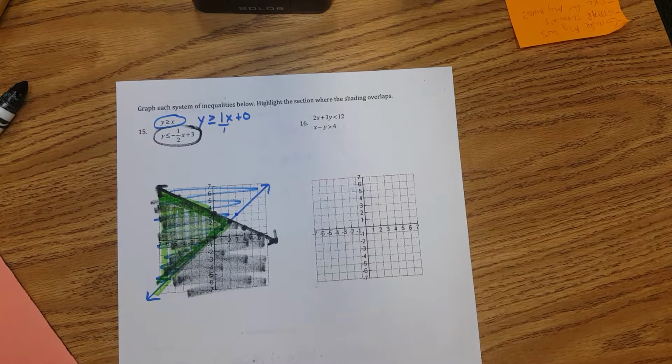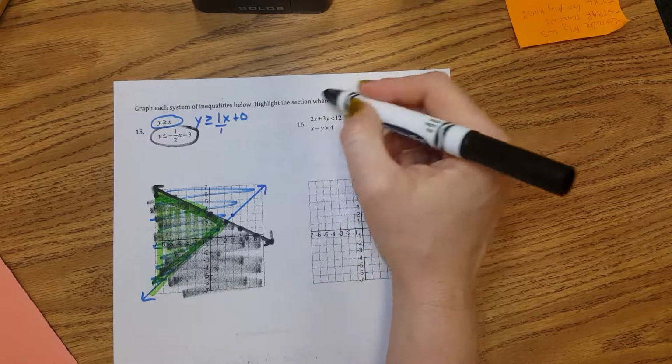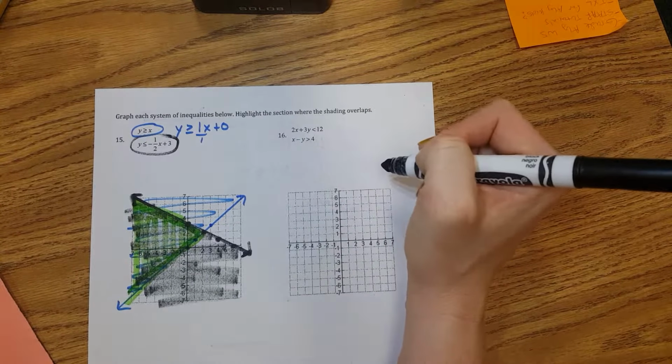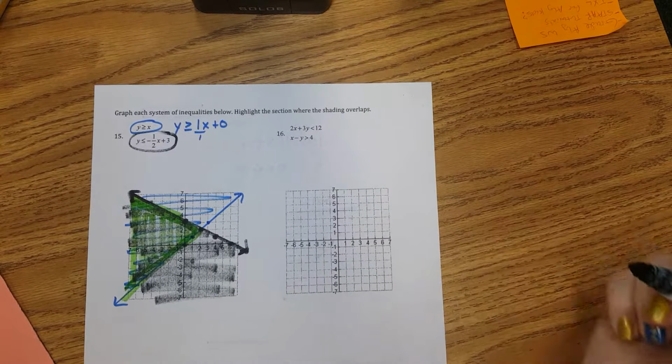Okay, last one. We're going to need to set these up and solve. So I'm going to let you guys do that on your own, and then you can check your answer in class.